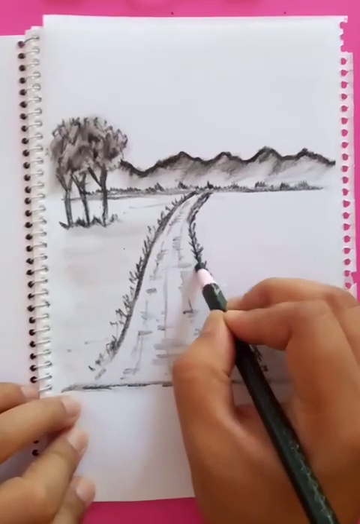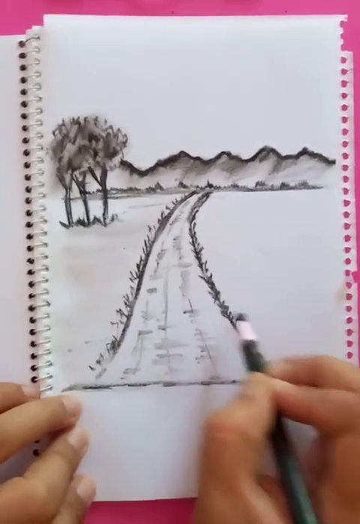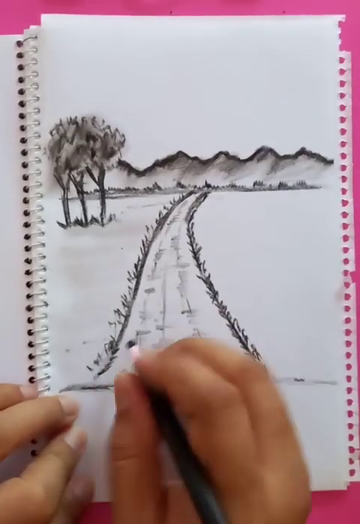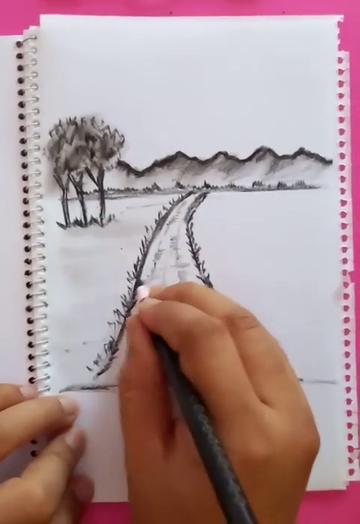And also some are just leaning on the back. You can see on the left side also some grasses on the roadside.